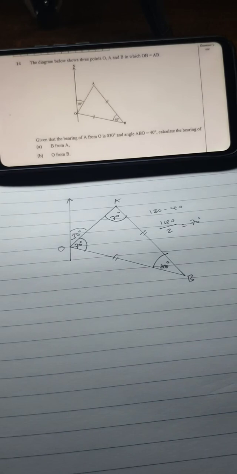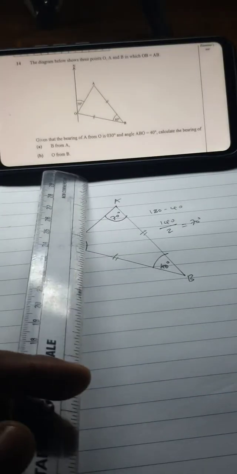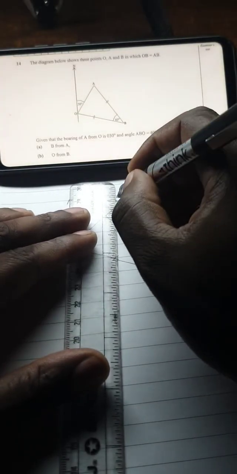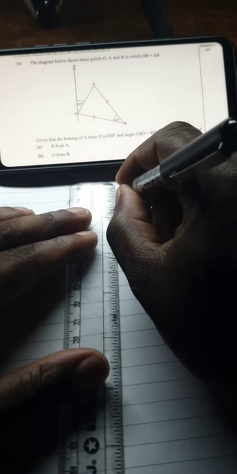Then extend your true north. If you're dealing with bearings, extend your true north. Now, please, don't forget this in an exam. So I'm going to extend the true north.